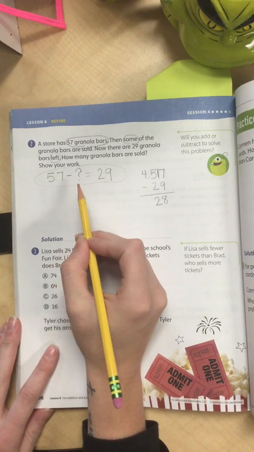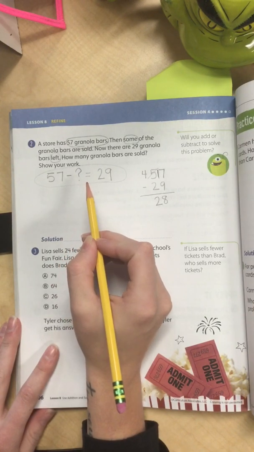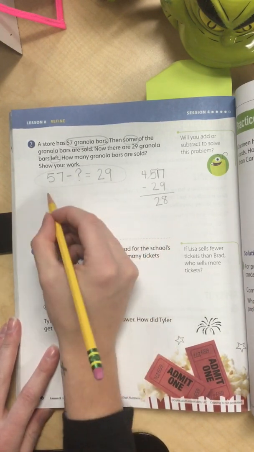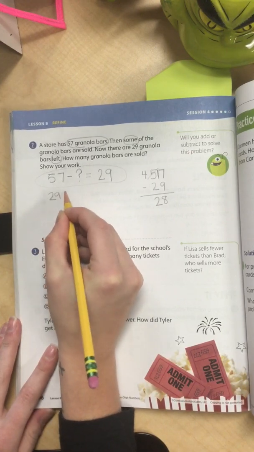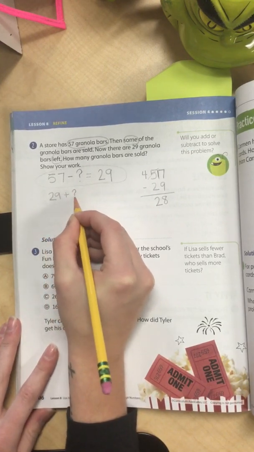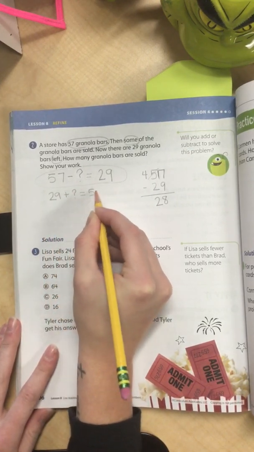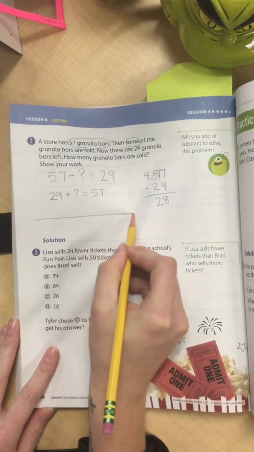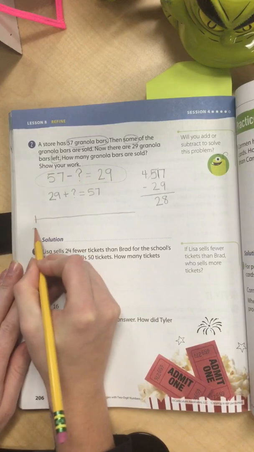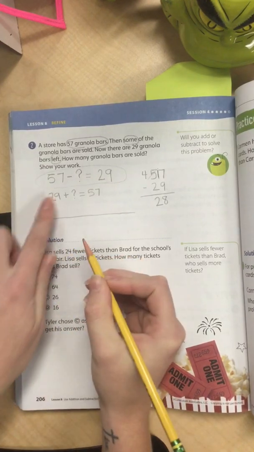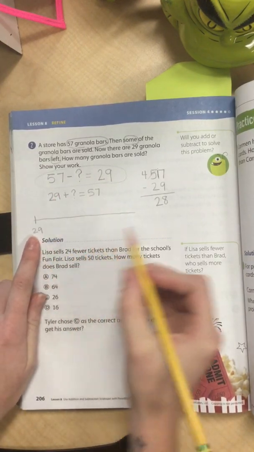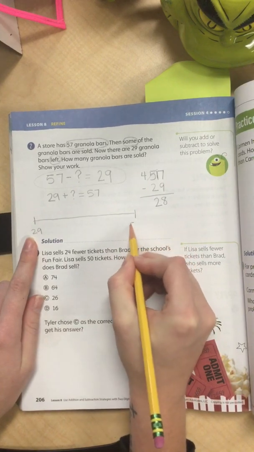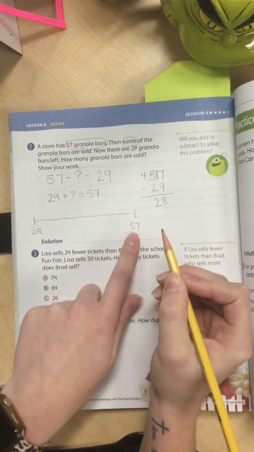In addition, I always start with my smaller numbers first, and it equals my bigger number. So I have 29 plus a question mark equals 57. So if I do, let's say, an open number line, I can start with 29, because my smaller number is always going to come first on my number line, and my bigger number is 57.